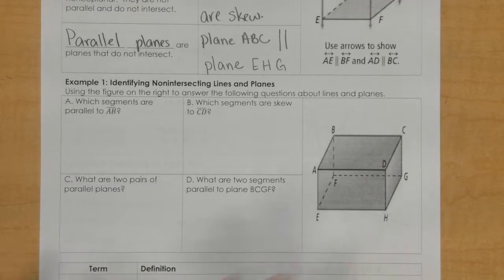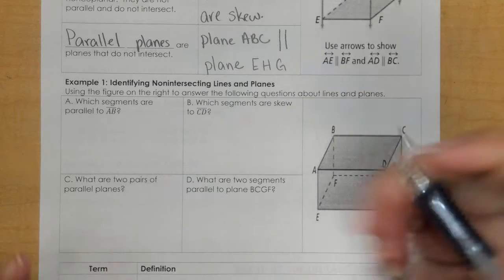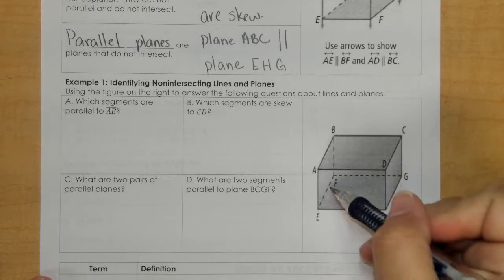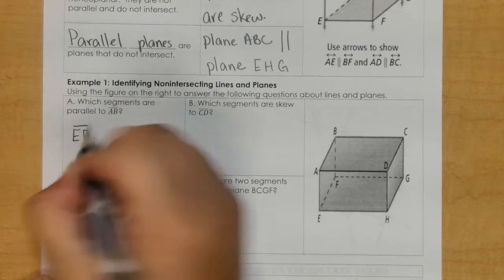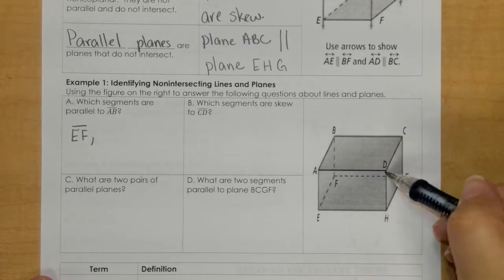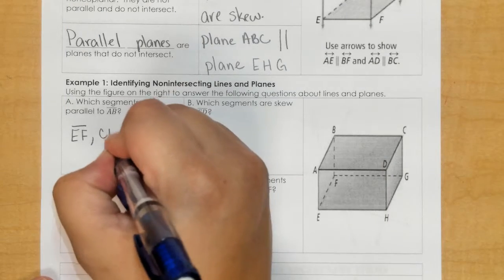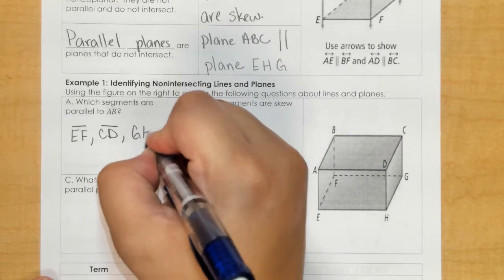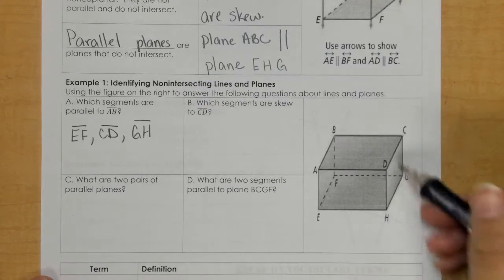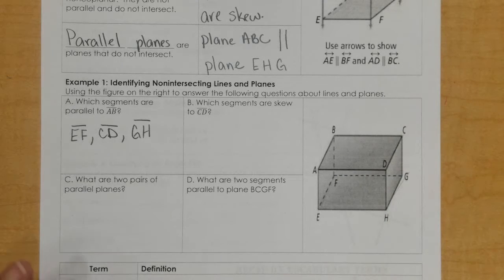So example 1, identifying non-intersecting lines and planes. Using the figure on the right to answer the following questions about lines and planes. Which segments are parallel to AB, segment AB? All right, so we could say that segment EF would be parallel. We would also have CD and GH. So all of those are parallel to AB.